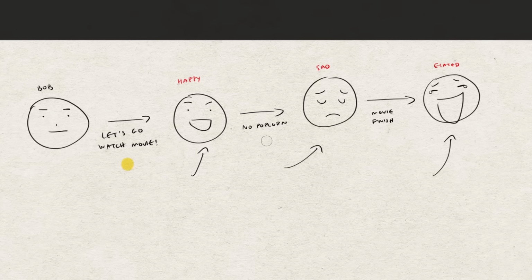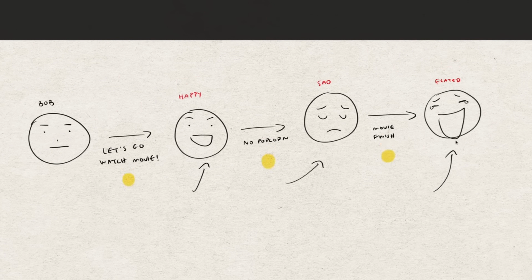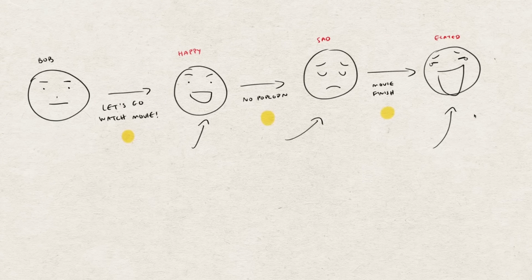Let's go watch a movie. Uh-oh, there's no popcorn. Oh, the movie was great. These are things that we can have reactions to. So this first fundamental chapter is kind of for the person who might have trouble with how to think about ideas for expressions in the first place.